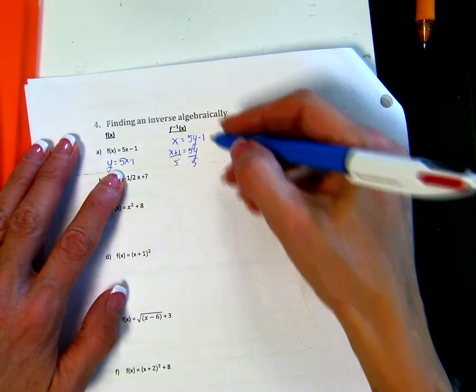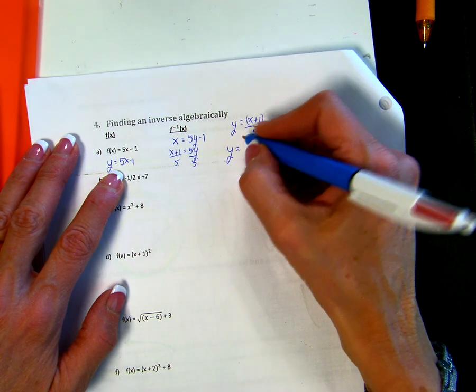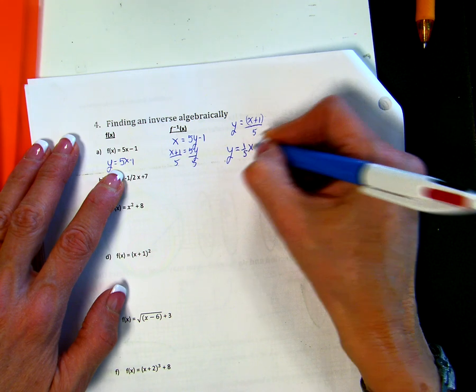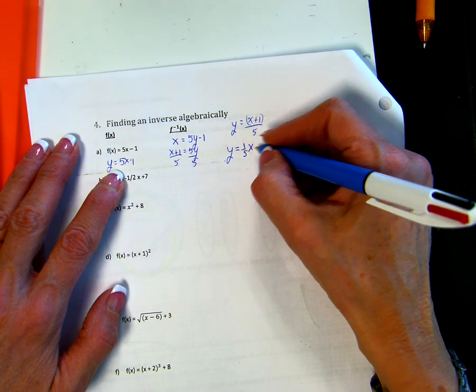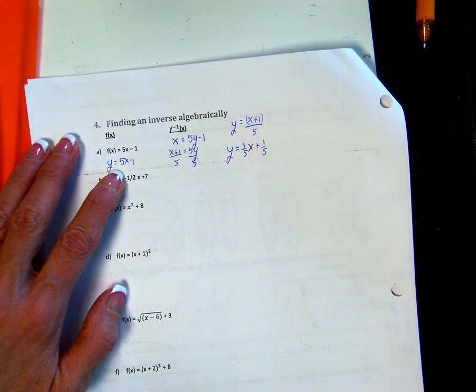Remember that 5 is dividing both terms? If you were writing this in y equals mx plus b format, that x is being divided by 5, which is the same as multiplying by a fifth, and the 1 is being divided by 5.